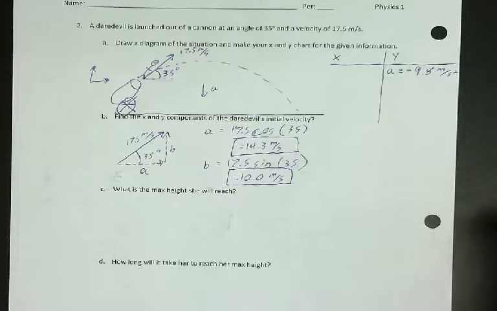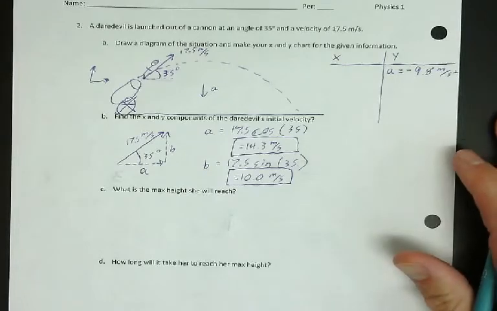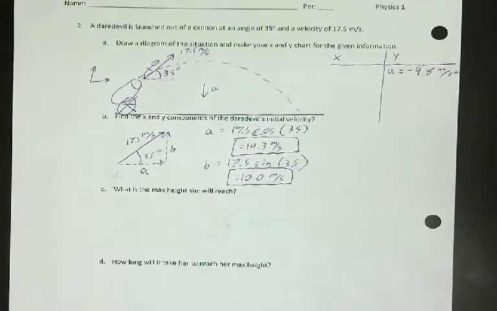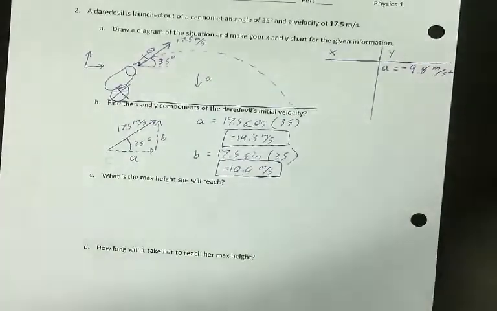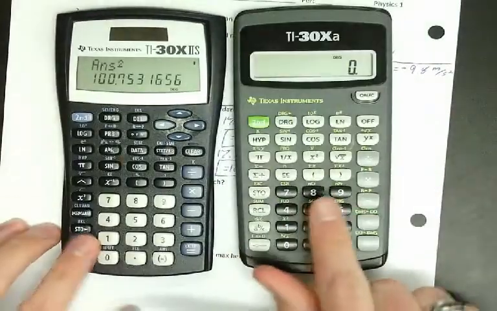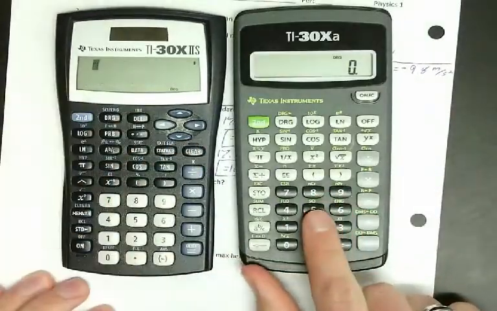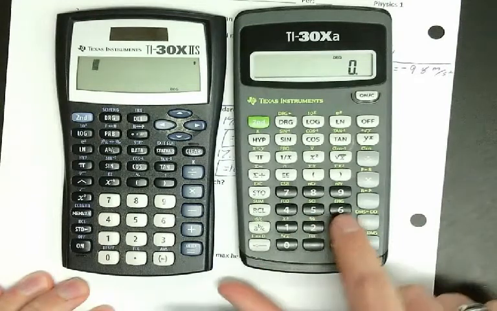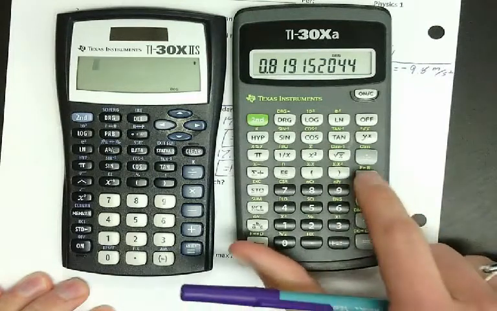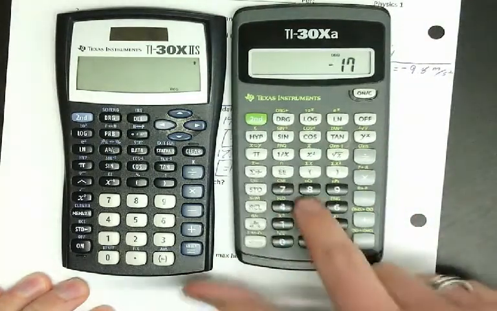Okay, any questions on B? How'd you plug it in the calculator? I'll show you. So there's two different ways of doing it. It just depends on what calculator you got. So on this type of calculator, you would do the angle first. So you would do 35 cosine first, and then you would multiply that by 17.5.